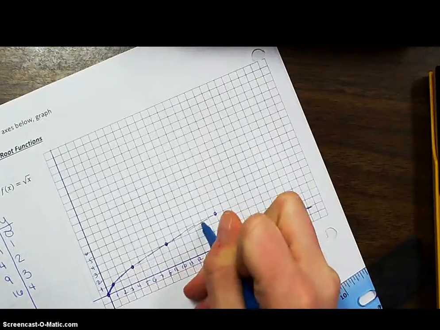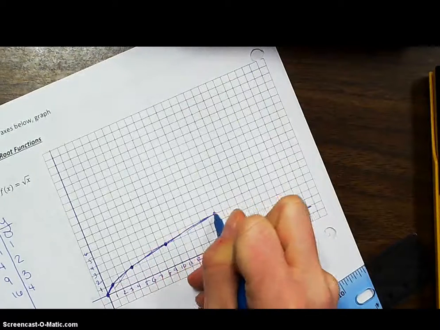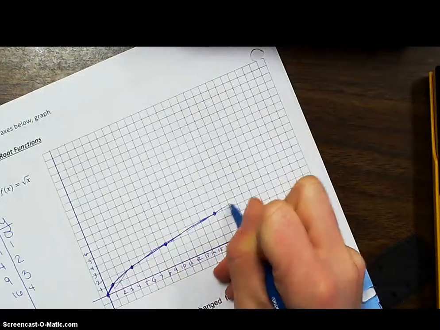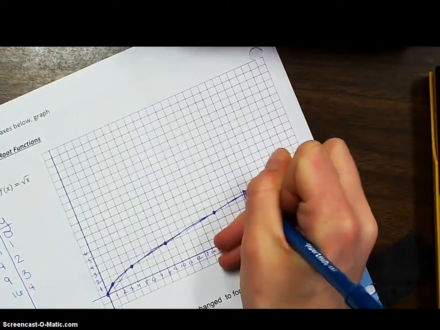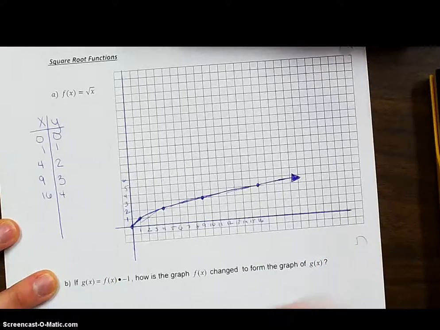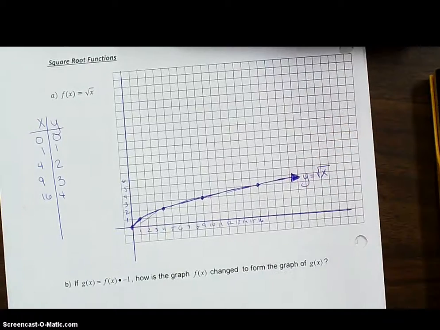All right, and there we go. Now we've got our nice curve. And remember, at the end of a curve, it is going to keep on going, so we want it to keep growing. So we're going to put our arrow at the end. And remember, we always want to label our graph. Y equals the square root of x.